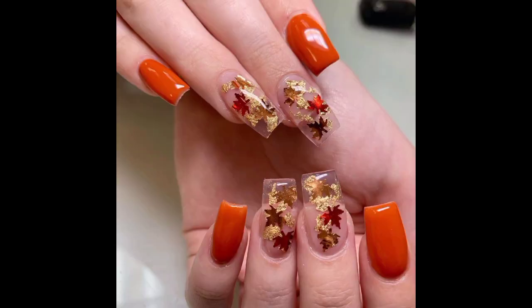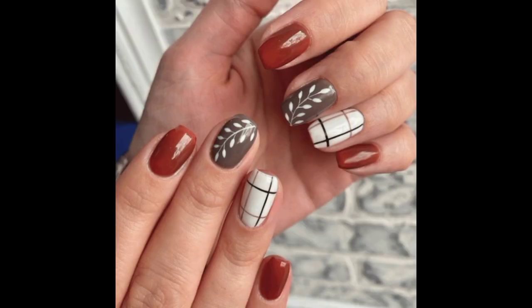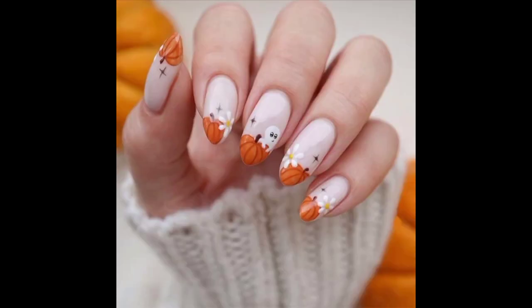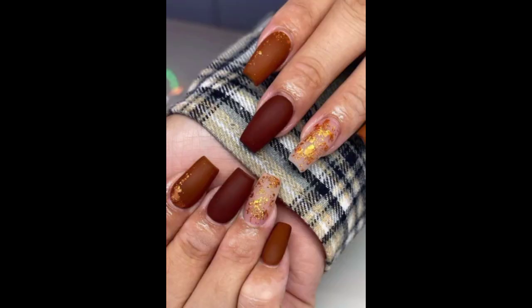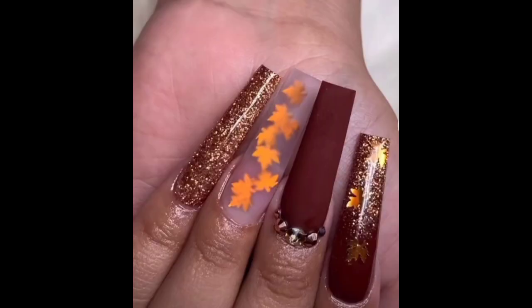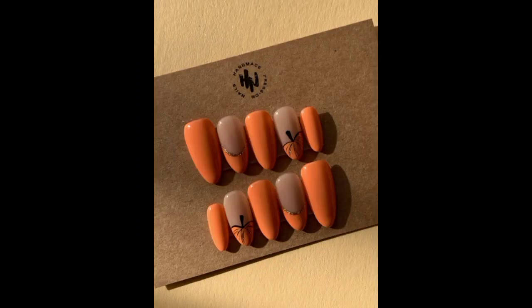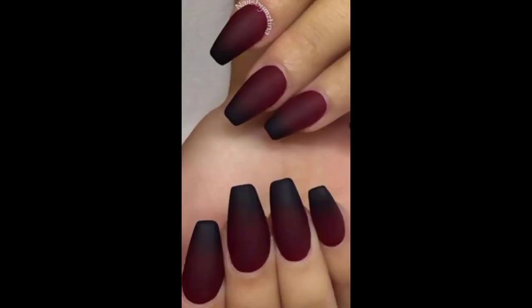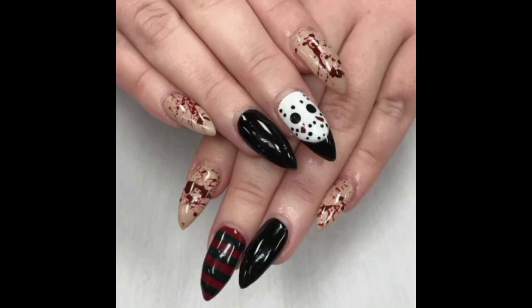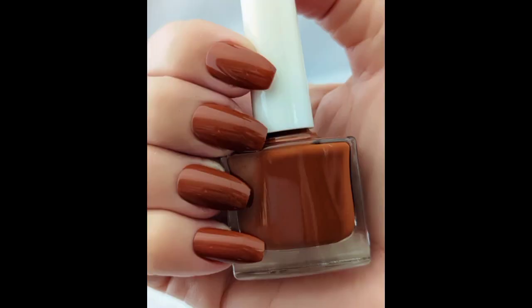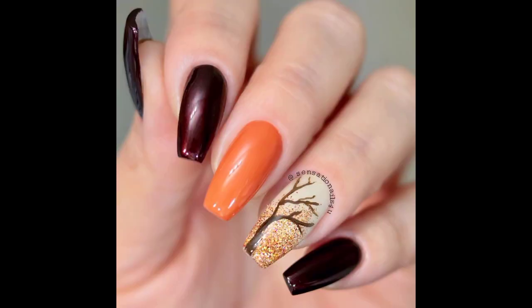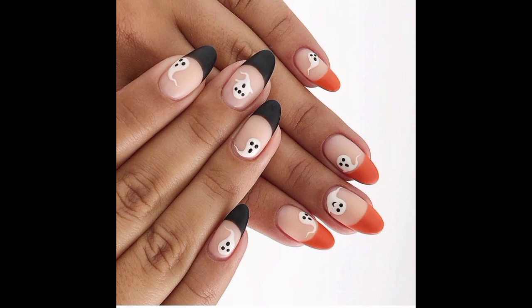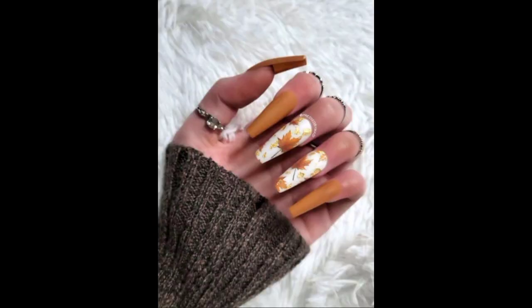Apply a clear top coat to protect the designs and provide a glossy finish. Final touches and enjoyment. Clean up any excess polish around the nails using remover and a small brush. Moisturize nails and surrounding skin with oil or lotions for a polished look. Admire the finished nail art, proudly showcasing your creations. Practice improves skills, so embrace imperfections and enjoy the process of mastering nail art.